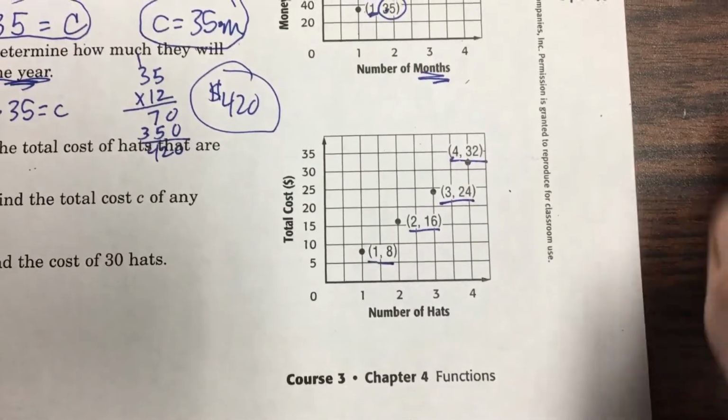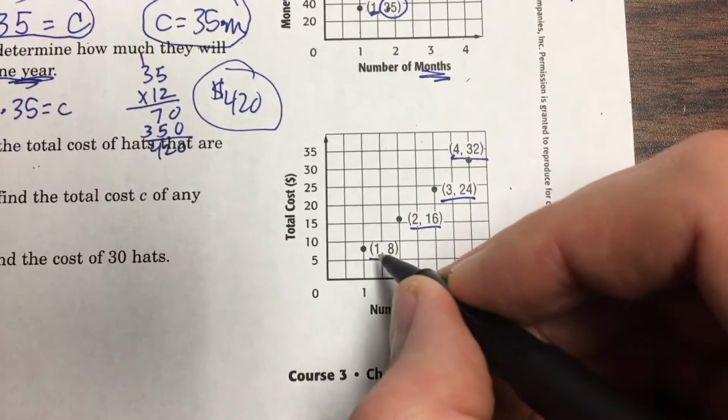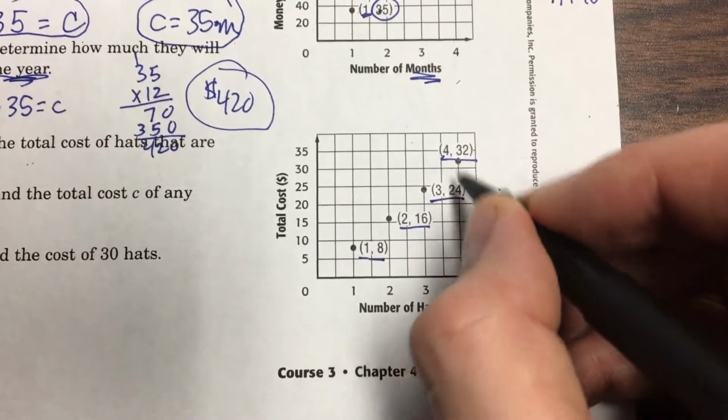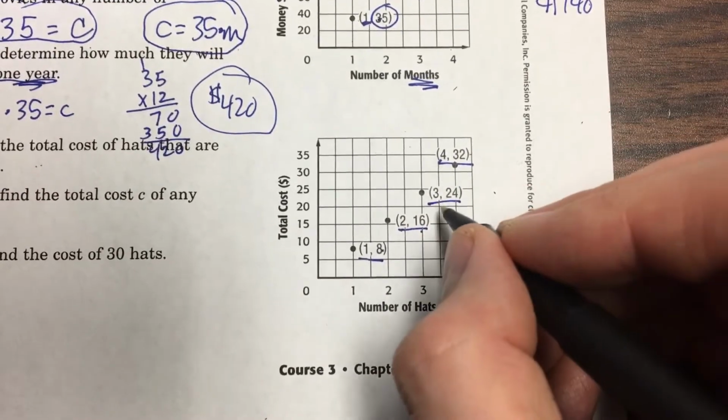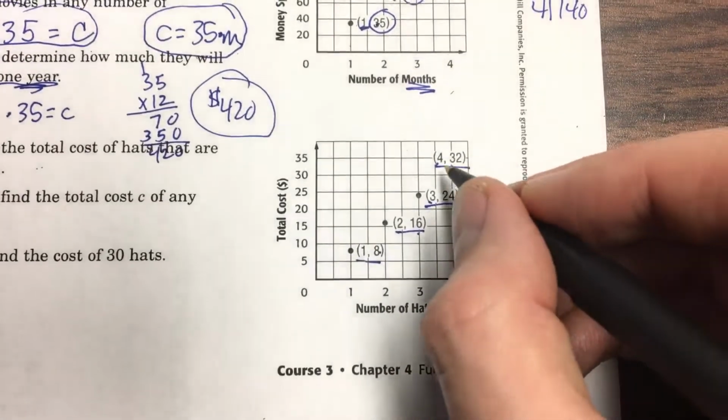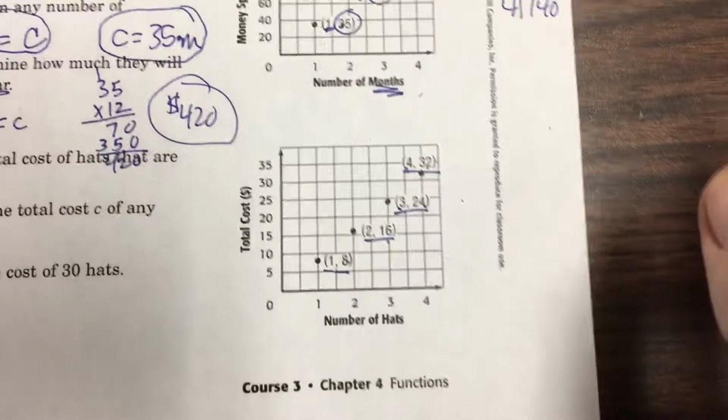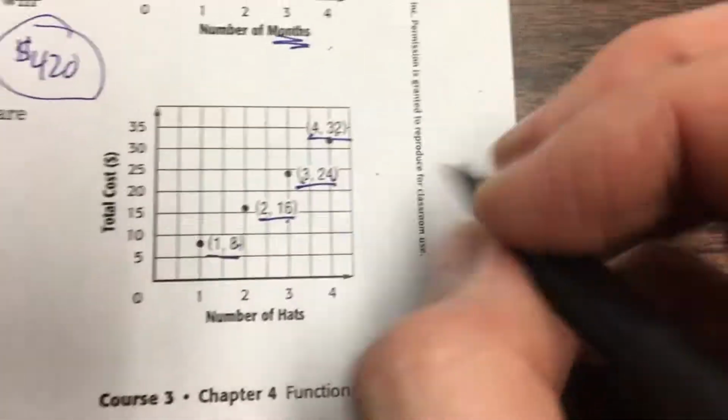If you're a baller, you know what they're multiplying by, right? Boom, boom, boom, boom. 1 times something equals 8. 2 times something equals 16. 3 times something equals 24. And 4 times something equals 32. Right? I know what that is in my head, but maybe you don't.